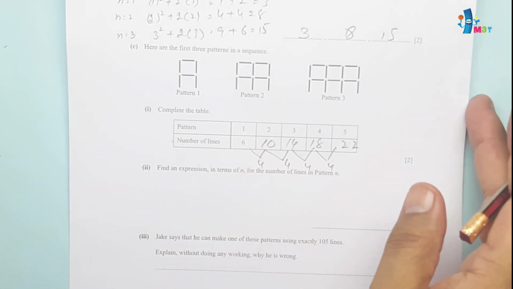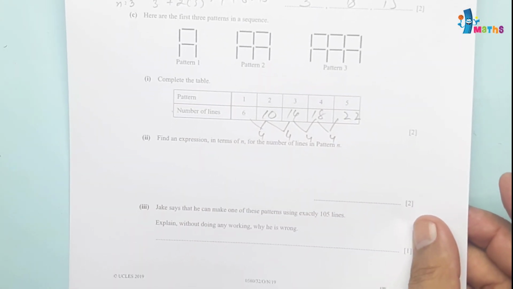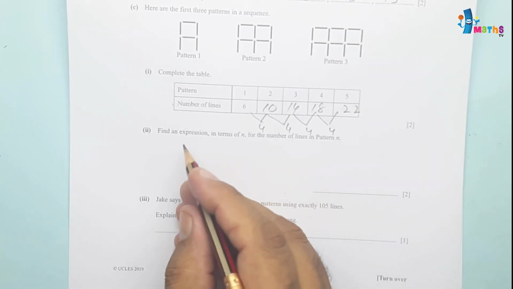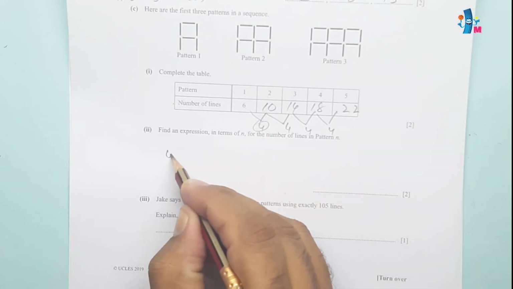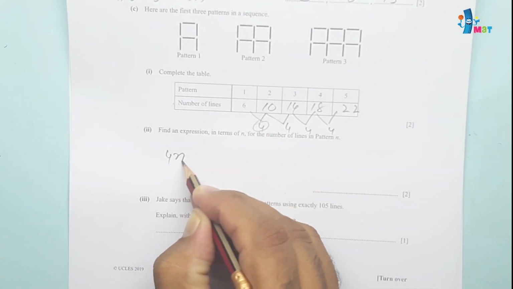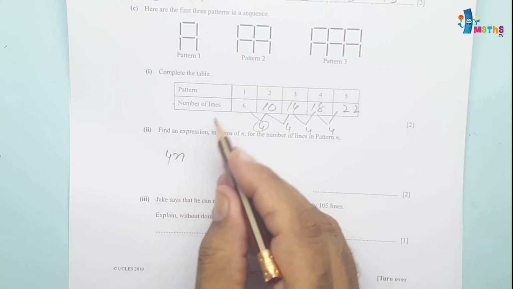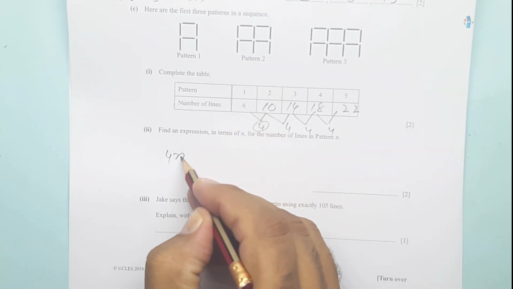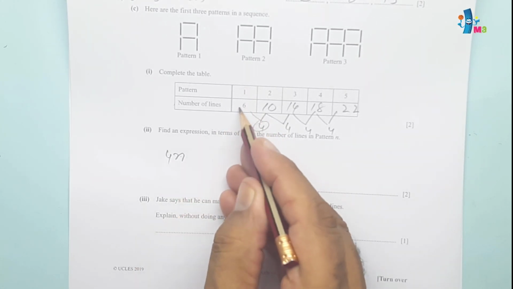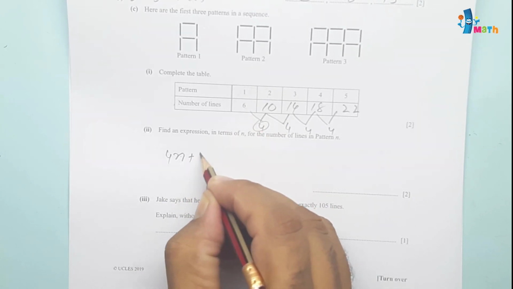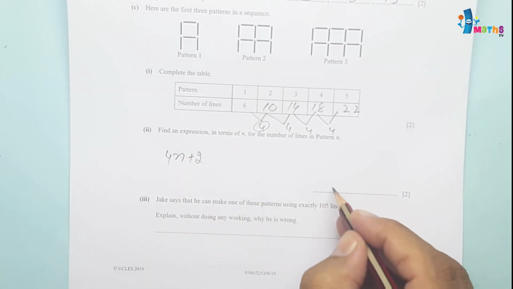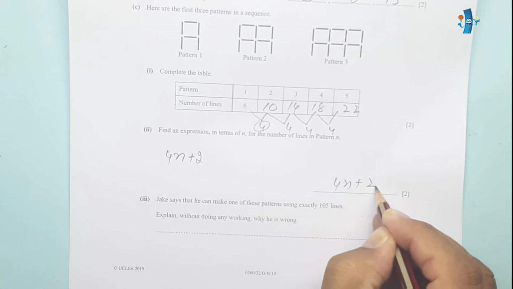Find an expression in terms of n for the number of lines in the pattern. So the difference is 4, so 4 multiplied by n. Now we will replace n is equal to 1, we will get 4, but we need 6. So the difference we will add. So this will be our general formula, 4n plus 2.